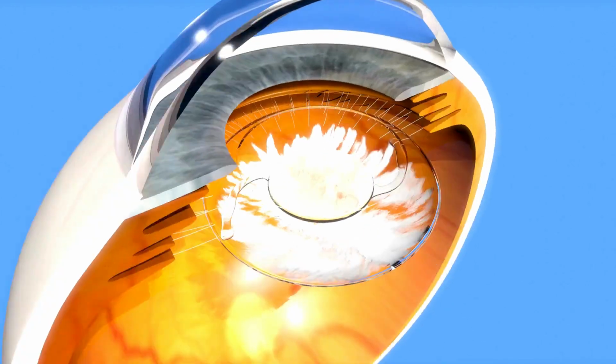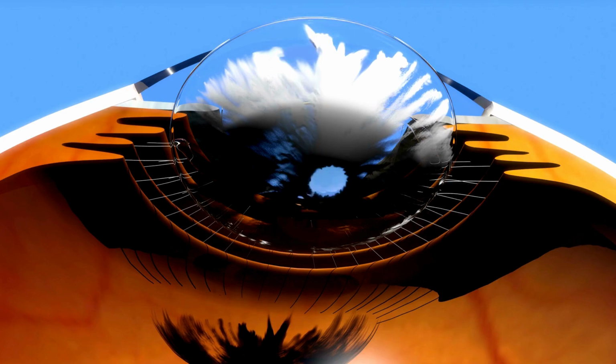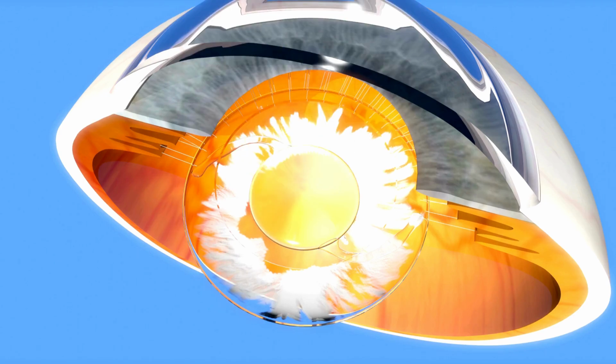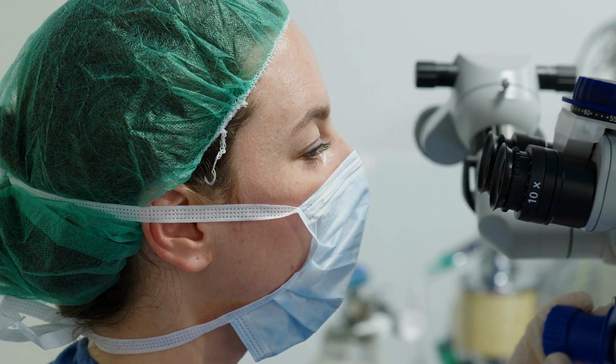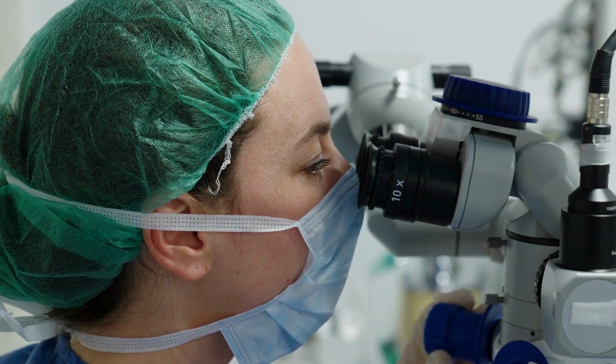YAG laser capsulotomy is a treatment for posterior capsule opacification. The ophthalmologist aims the laser to create a small opening in the cloudy posterior lens capsule, allowing light to shine through and restoring vision. The ocular lenses sit behind the iris and pupil.